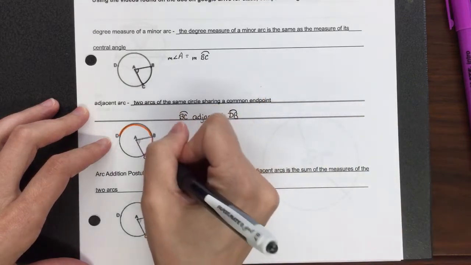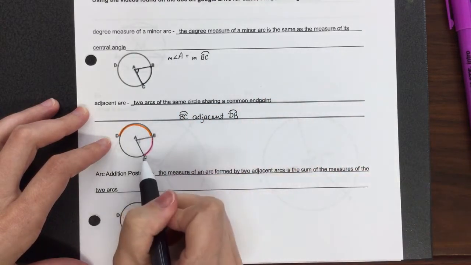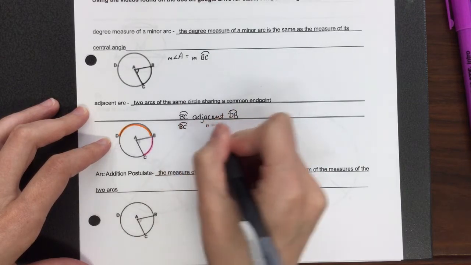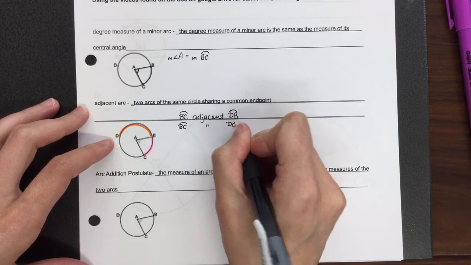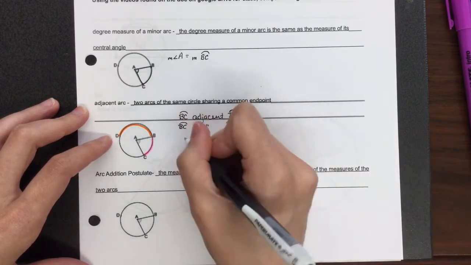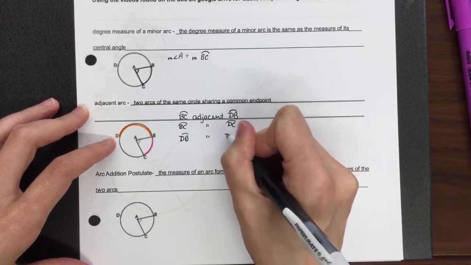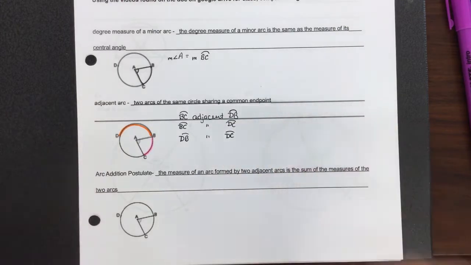And it's just a way to say they're right next to or beside each other. You could also say BC is adjacent to DC. You could also do DB is going to be adjacent to DC. There's lots of options on there. Just as long as they share a common endpoint, you're good.